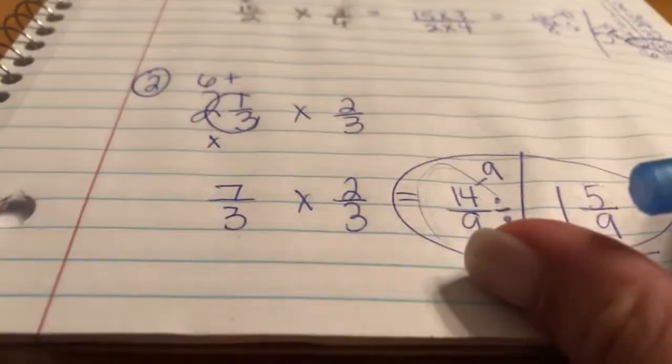I want to do maybe 2 or 3 more like this so that we have it in our notebooks. And then I'm going to ask you to do an exit ticket on Schoology so we can see what we have. Let's say we do 5 1/3 times 3/4.